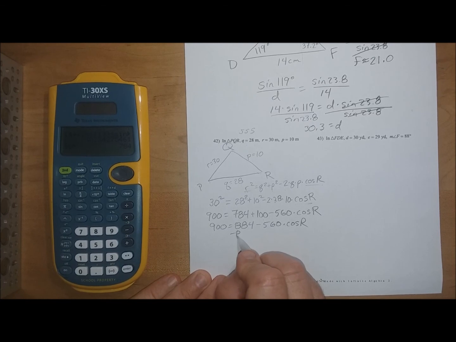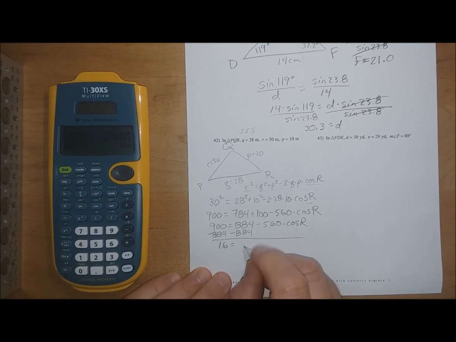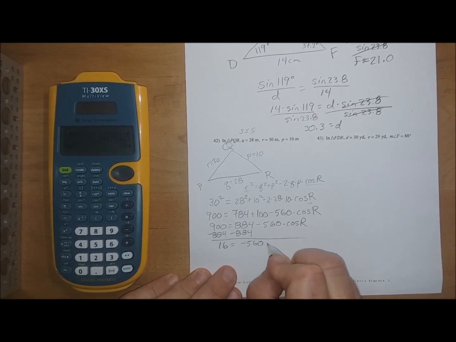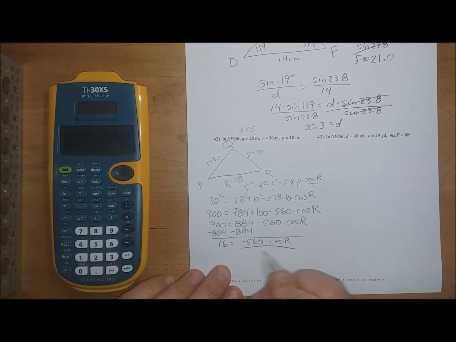But I can subtract 884 from both sides. And I'm left with 16 equals negative 560 times the cosine of angle R. And I'll divide both sides by negative 560.